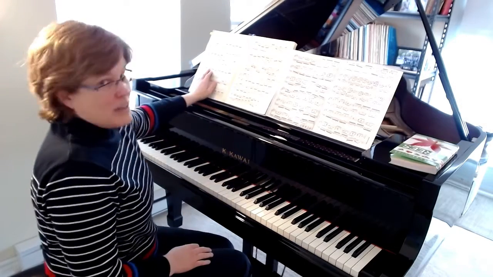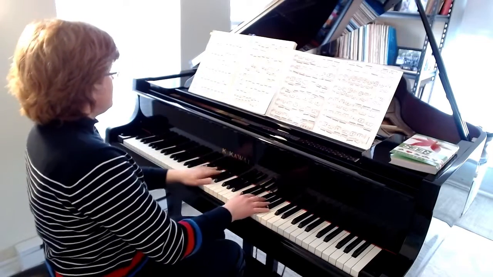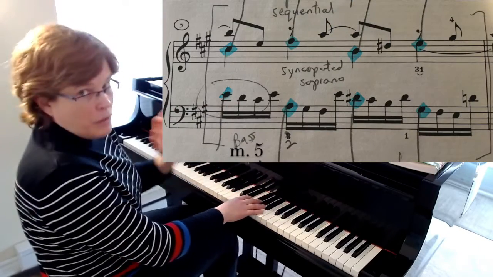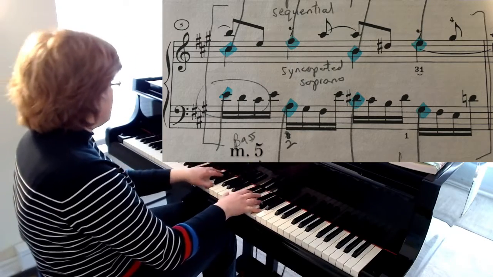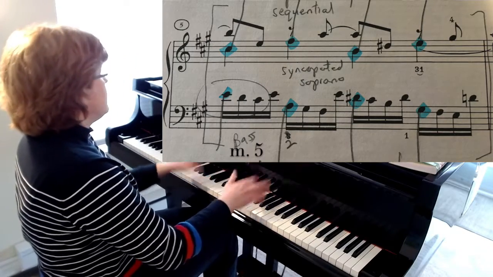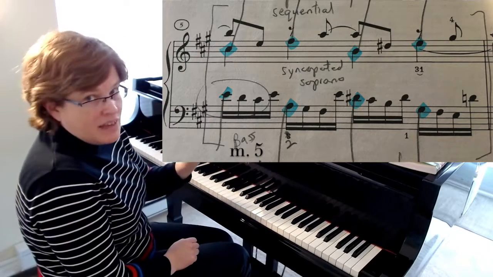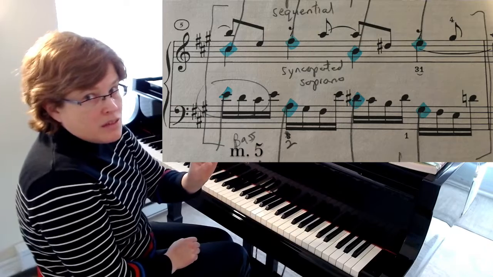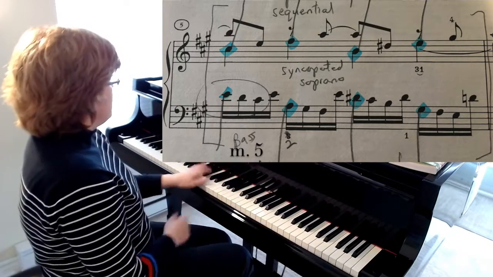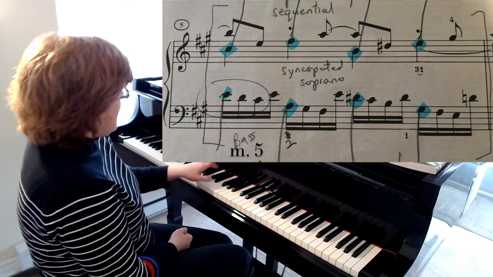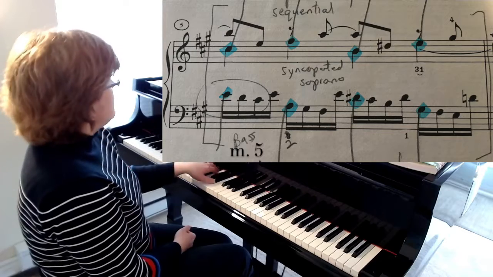We get another sequence in the prelude at measure 5, which sounds like this. I'll start right on 5. So again, if I take out those notes in the left hand, the first note of every beat, and we're in 4/4 by the way, so we have 4 beats per bar. So in the left hand, E, A, D sharp, G sharp.